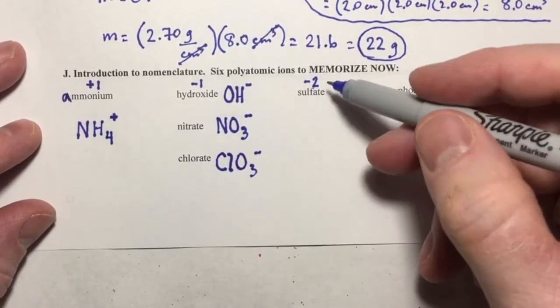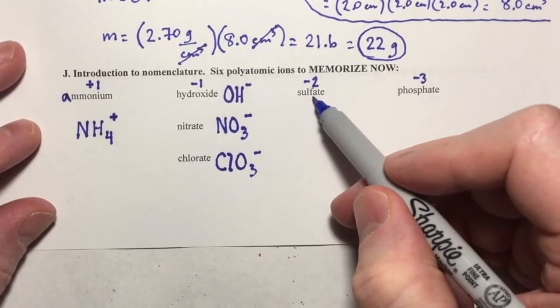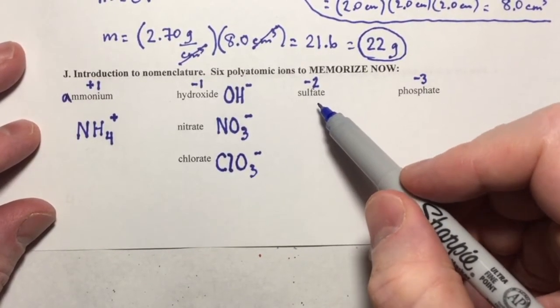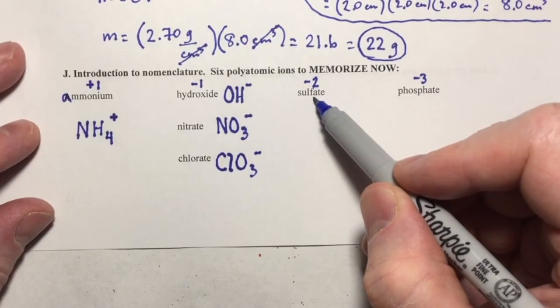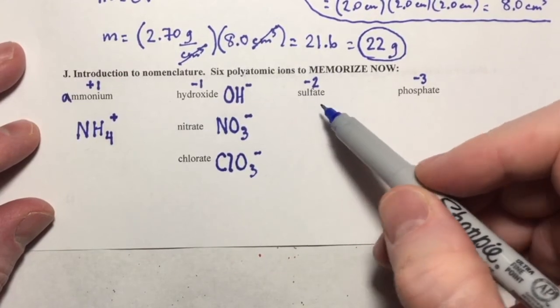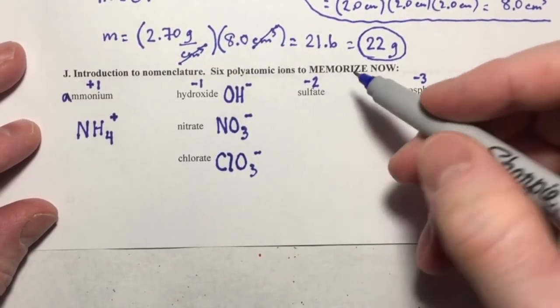Okay? Next column, in the -2 column, sulfate, S-U-L-F-A-T-E. And I'll point out here that in American English, sulfate is spelled with an F and not a PH, okay? The PH spelling is British English, but the proper spelling in American English is to use the F, S-U-L-F-A-T-E.